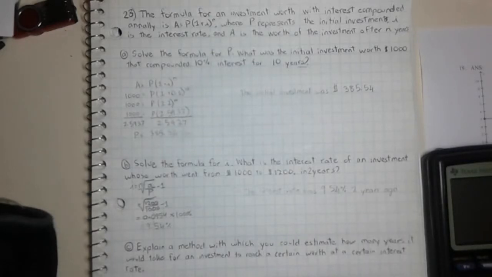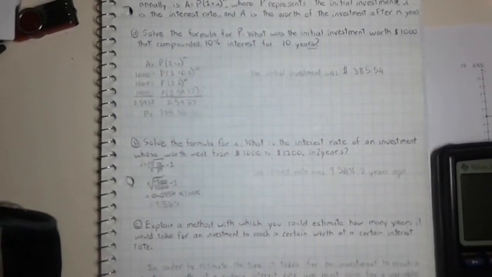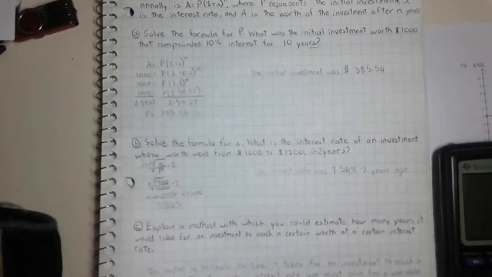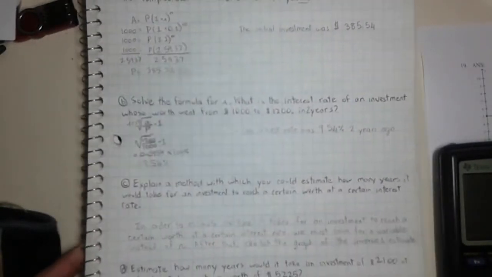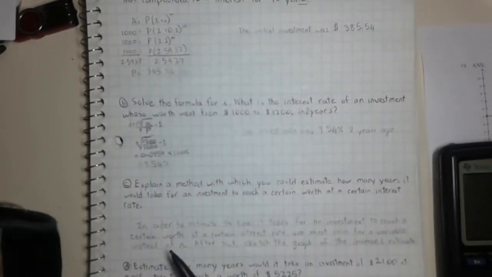Alright, C. Explain a method with which you could estimate how many years it would take for an investment to reach a certain worth at a certain interest rate. In order to estimate the time it takes for an investment to reach a certain worth at a certain interest rate, we must solve for a variable instead of n. After that, we sketch the graph of the inverse and estimate.